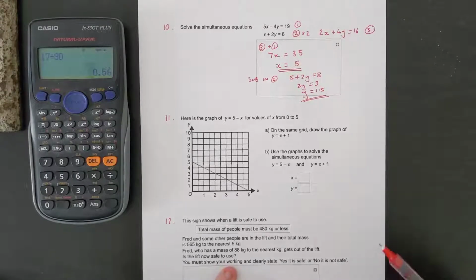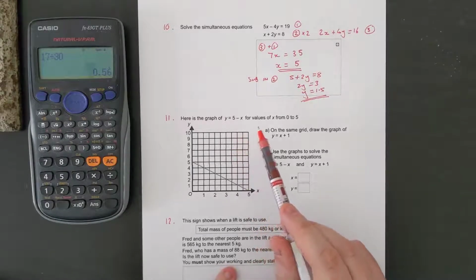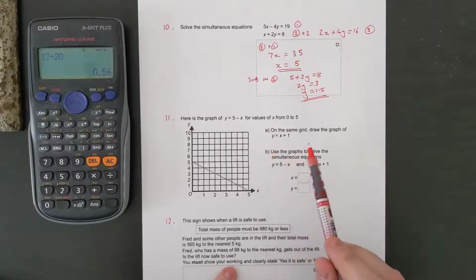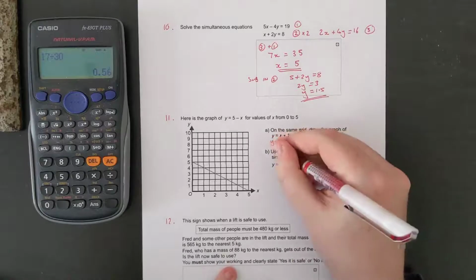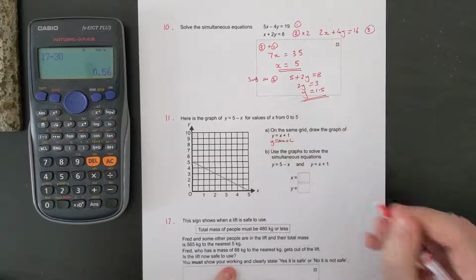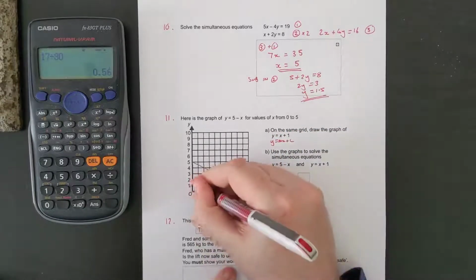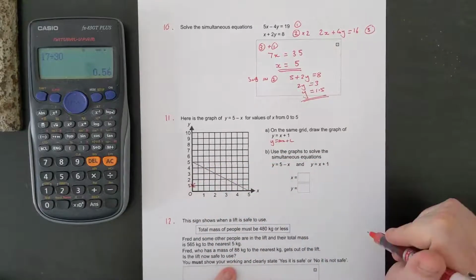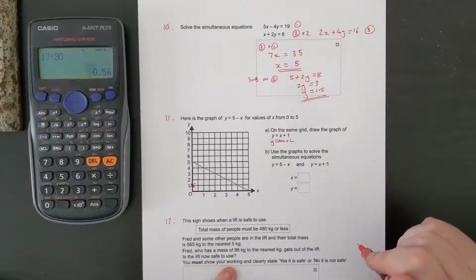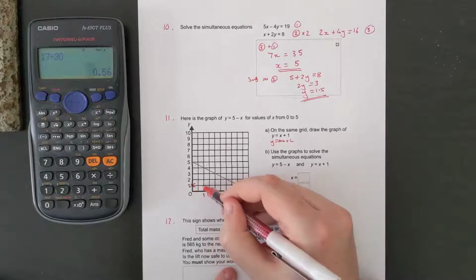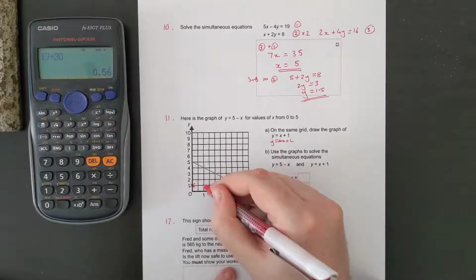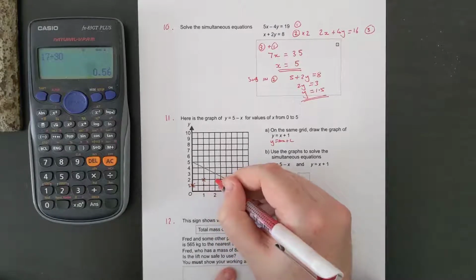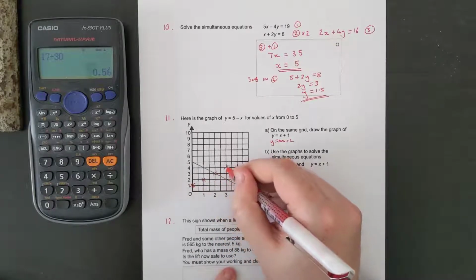Question 11. Here is the graph of y equals 5 minus x for values of x from 0 to 5. On the same grid, draw the graph of y equals x plus 1. So that's in the form y equals mx plus c. So I know my y-intercept is 1, and my gradient is also 1, which means if I go up in x by 1, I go up in y by 1. So go up by 1 in x, up by 1 in y, and repeat.